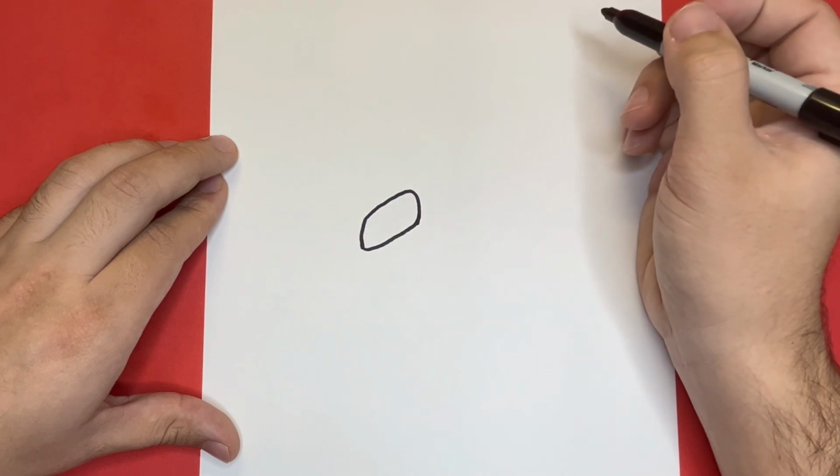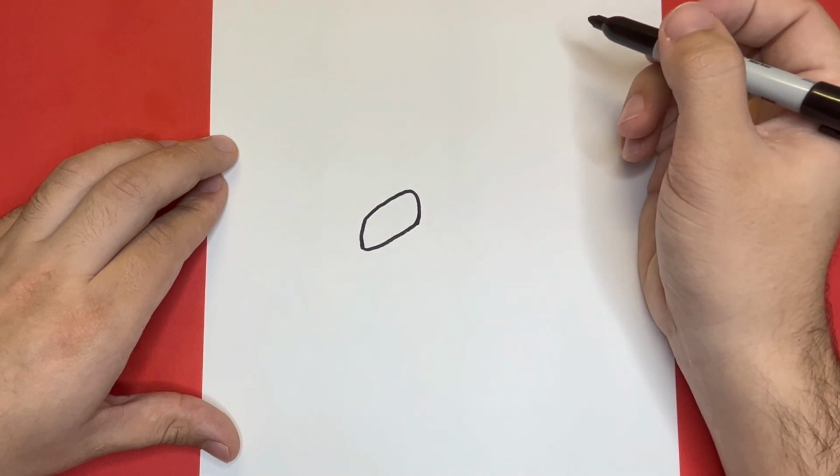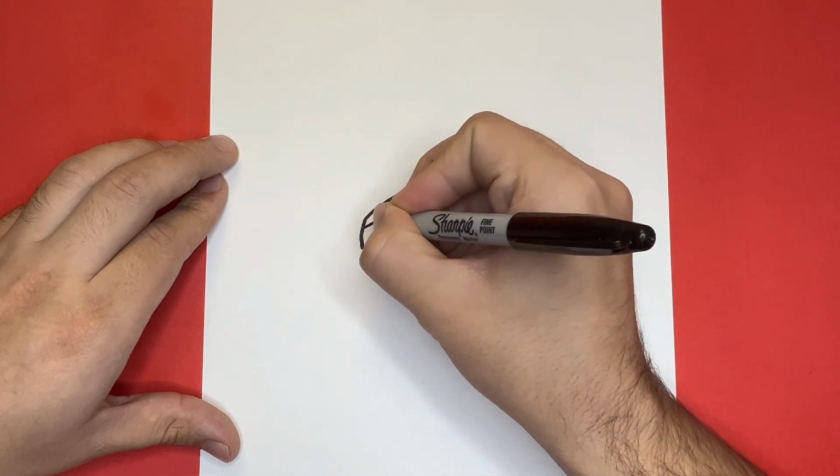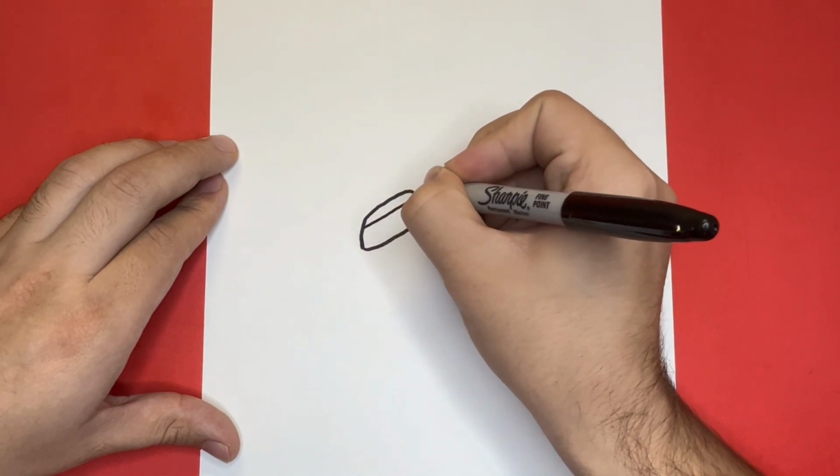On the inside of this shape, let's go ahead and draw two diagonal lines going from left to right. These two lines should be parallel, which means that they would never intersect if they were to keep going forever.